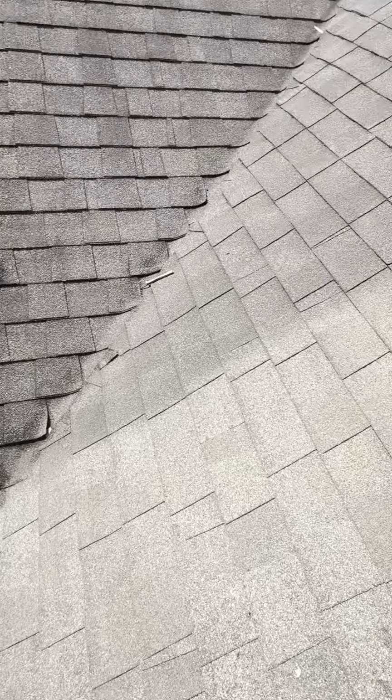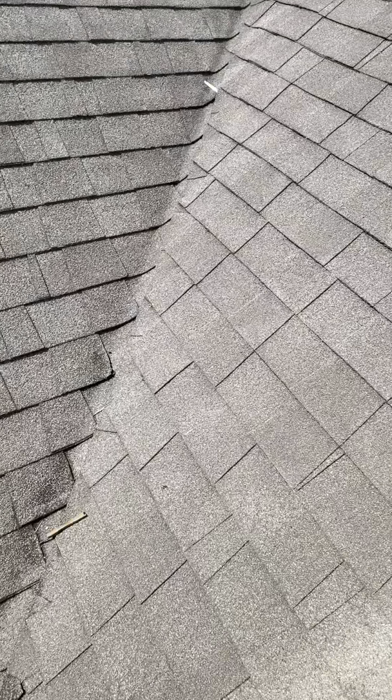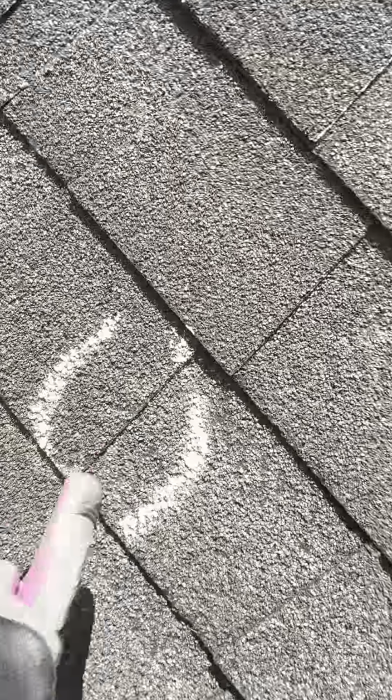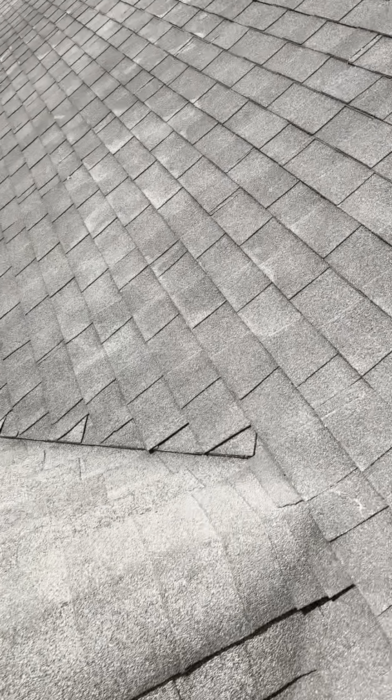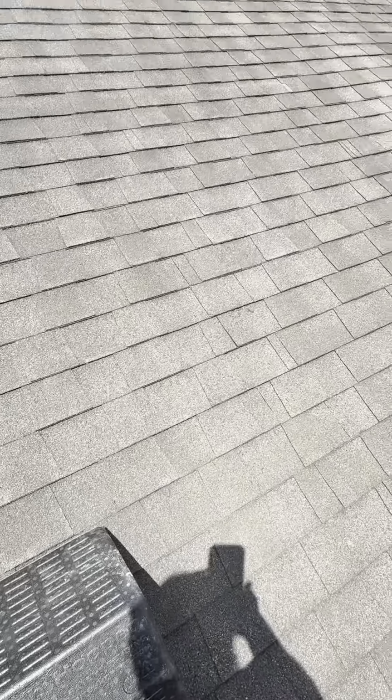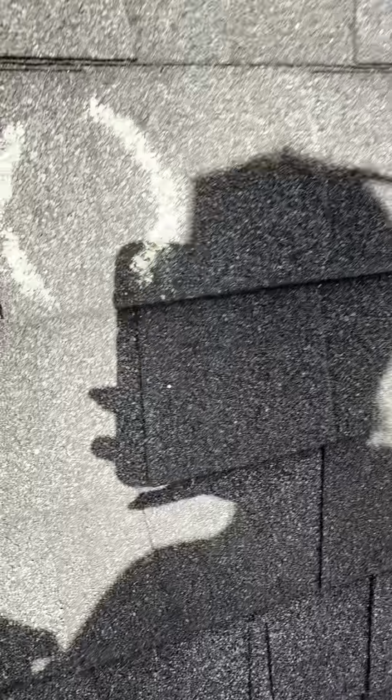We're on the back slope right now. Again, back slope is on top of this slope here, this facet. We have another hail hit here. So again, I'm not really sure if you're accounting for all damage on the front, which is fine. I'll do a repair on the front, but it needs to be pointed out that there is a lot of mist damages here.